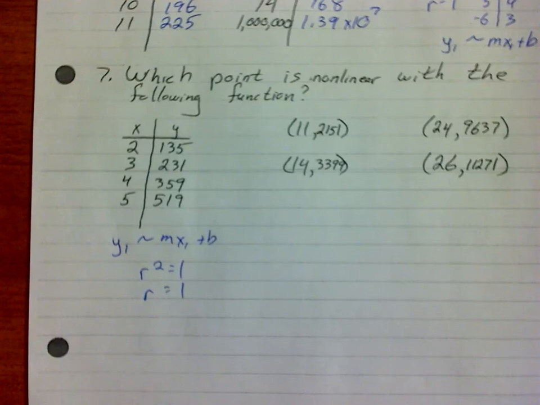Actually, yes I can. If I did that again as an x1, y1 table, what we had here was 135, 231, 359, 519. I don't know what points exactly I used there. Crazy. There's an error on my part there.